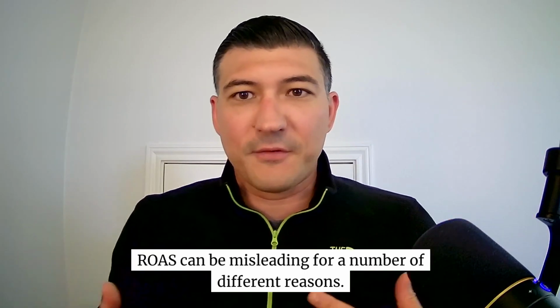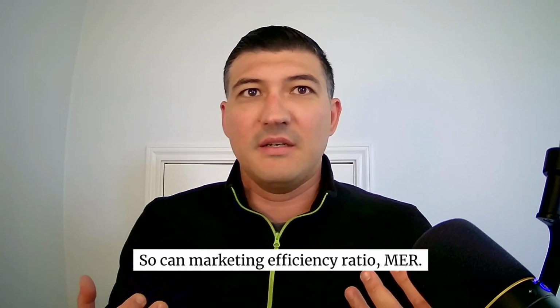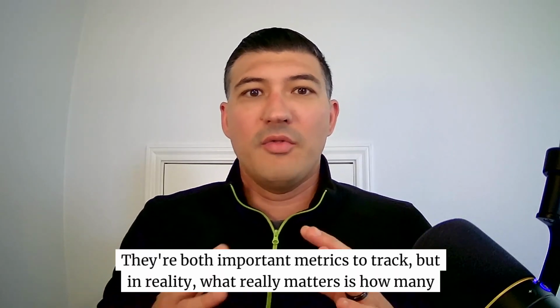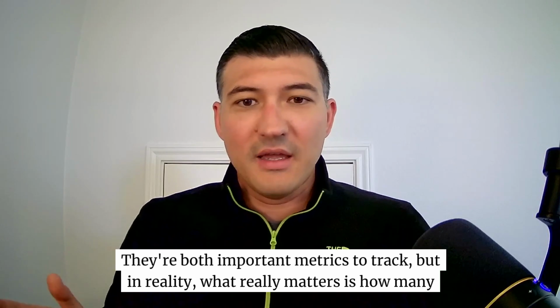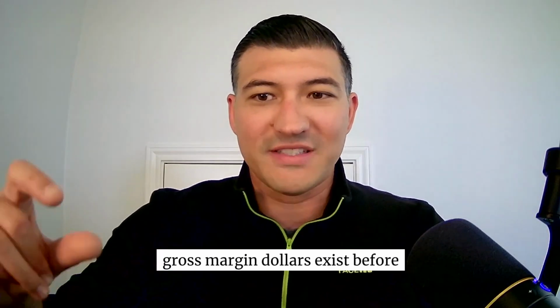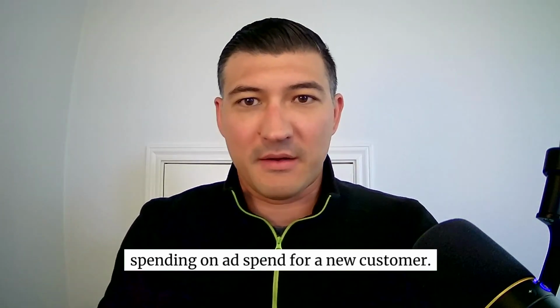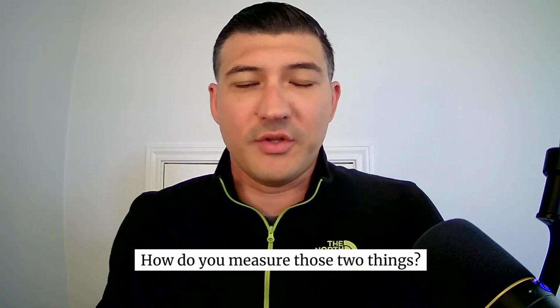So why is that? ROAS can be misleading for a number of different reasons. So can marketing efficiency ratio, MER. They're both important metrics to track, but in reality, what really matters is how many gross margin dollars exist before spending on ad spend for a new customer. How do you measure those two things?